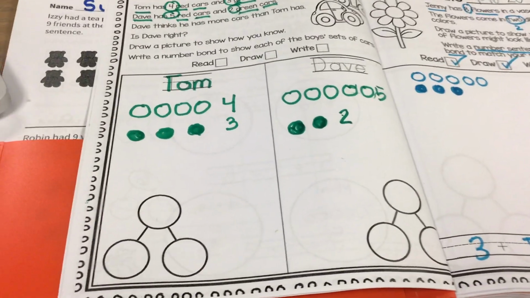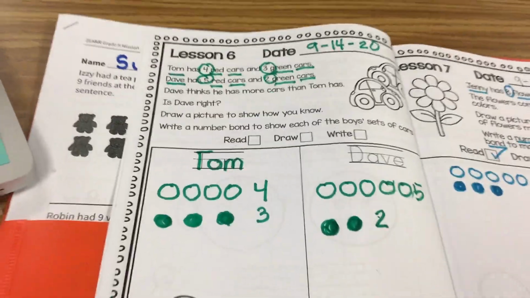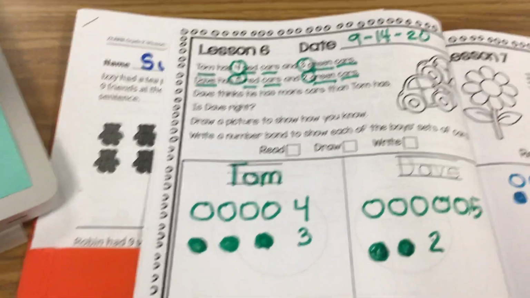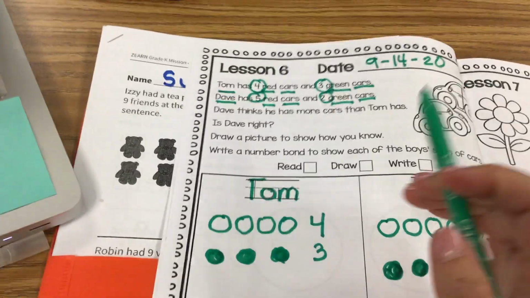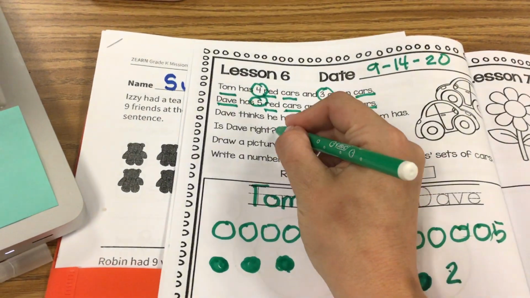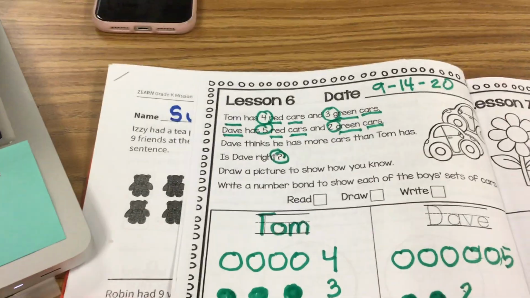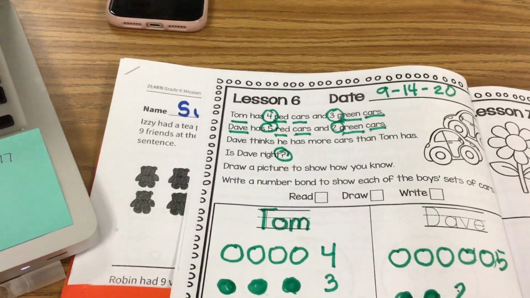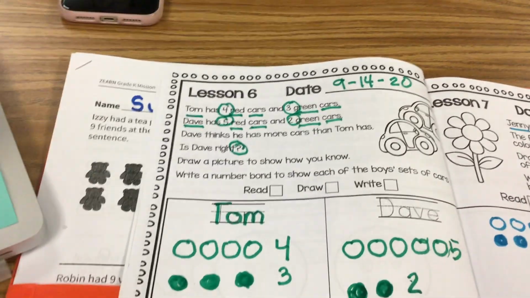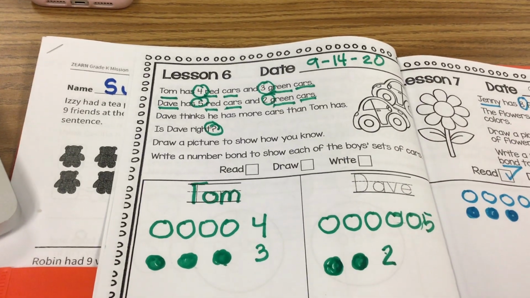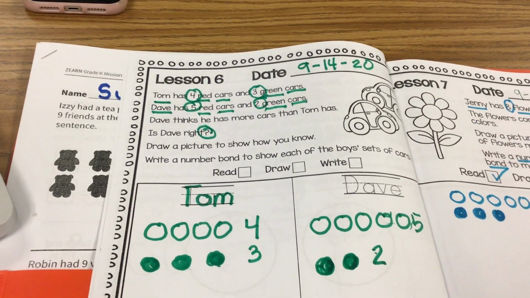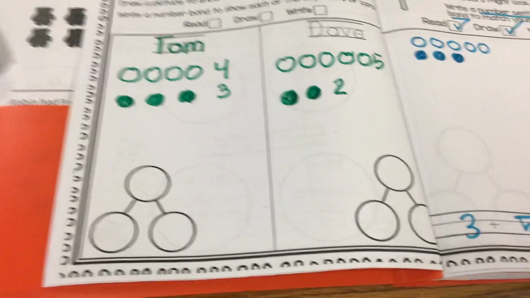All right, now let's go see what we have to do as number detectives. We need to find our question. Use your brain and first circle the question mark. That's exactly what we're supposed to do. Okay, it says, Dave thinks he has more cars than Tom has. Is Dave right? Well, let's look at our picture.